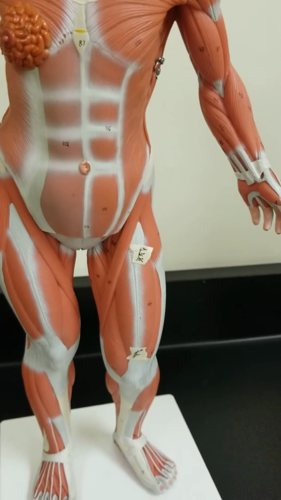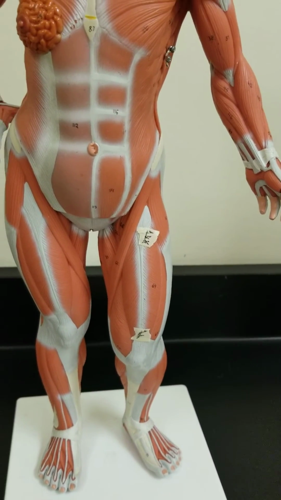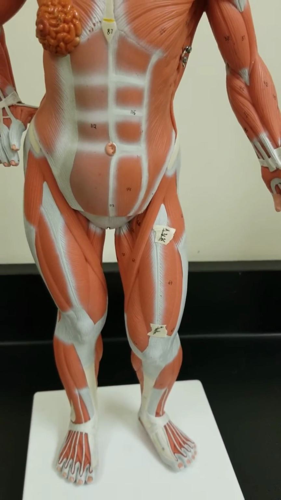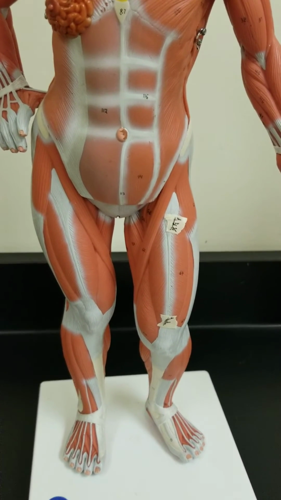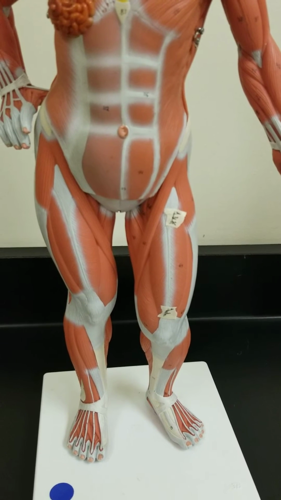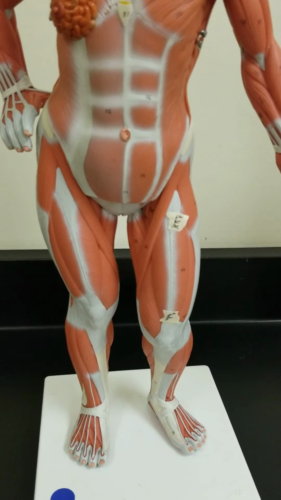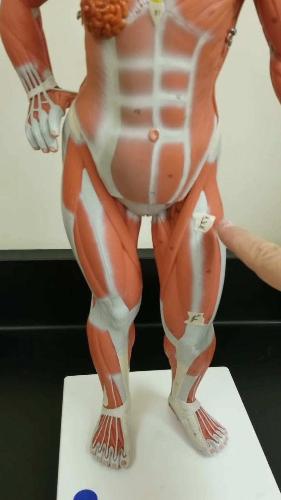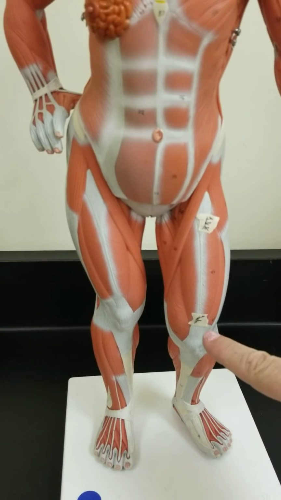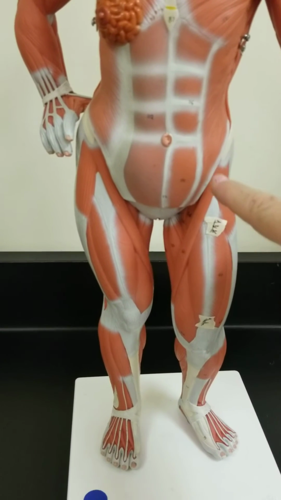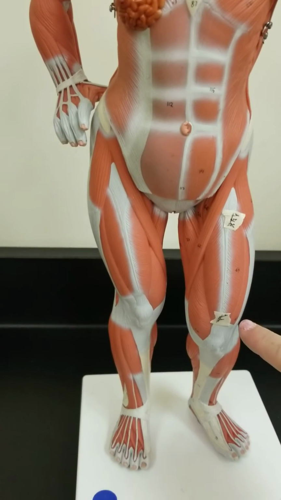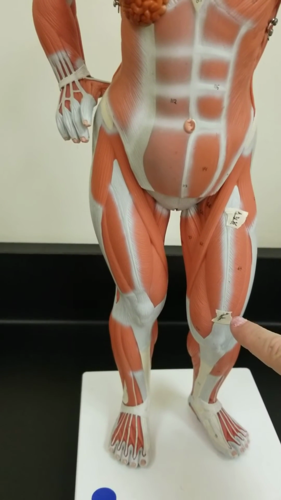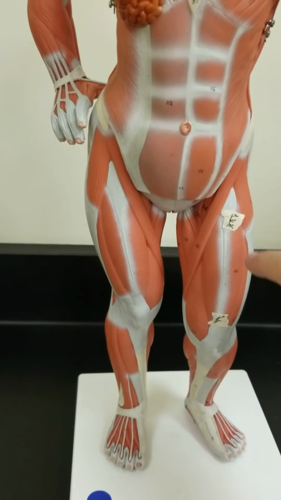All right, my last example on this model is down here on the lower leg. And remember, the arms and legs use different terminology. We can no longer say superior and inferior. Instead, the proper terms are proximal and distal. So E is here and F is here. So since E is closer to the attachment point of this limb, E would be proximal to F, and F would be distal to E.